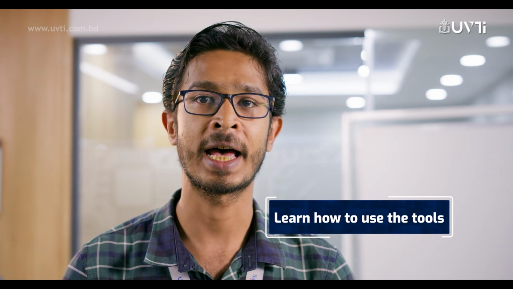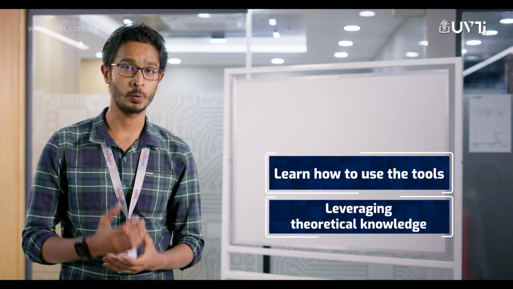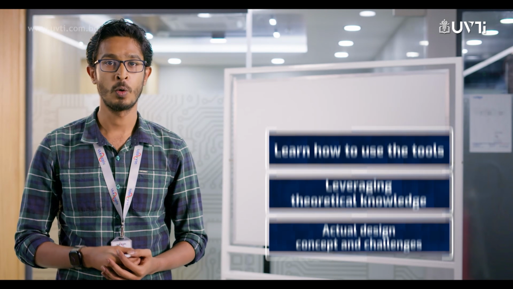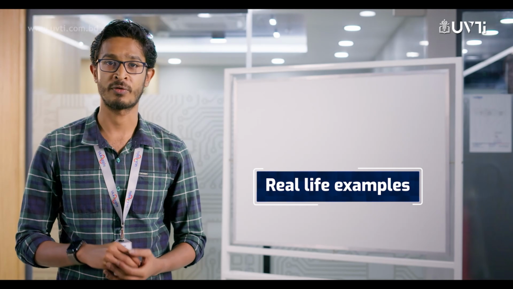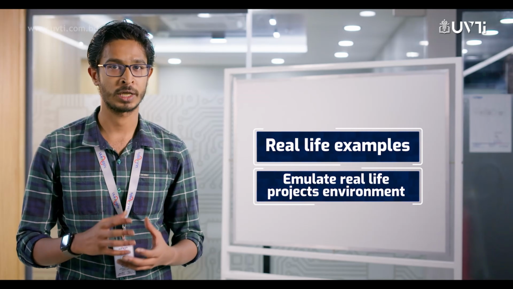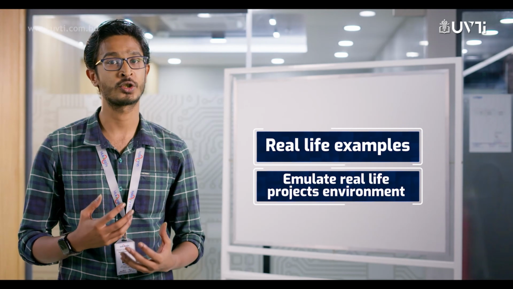At UVTI, we will dive deep into all those concepts and learn how to use the tools to design the chips, leveraging theoretical knowledge. Instead of focusing on the tools, we will focus on the actual design challenges and concepts. We will go through real-life examples of different issues through test cases. We emulate a real-life project environment in our training to help the students navigate the complexities and teach soft skills to utilize the time more efficiently.